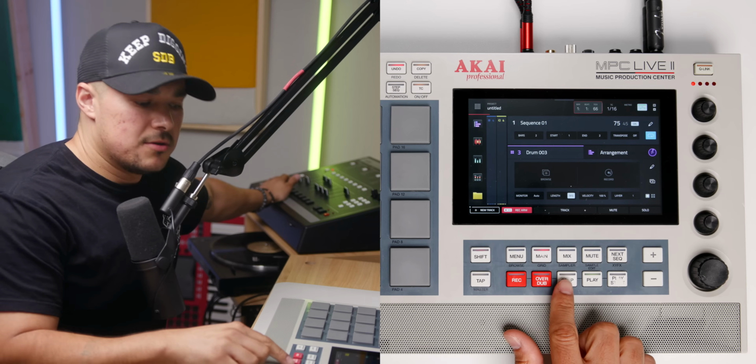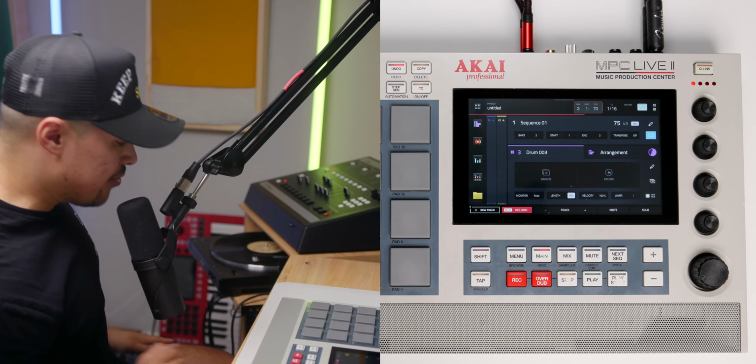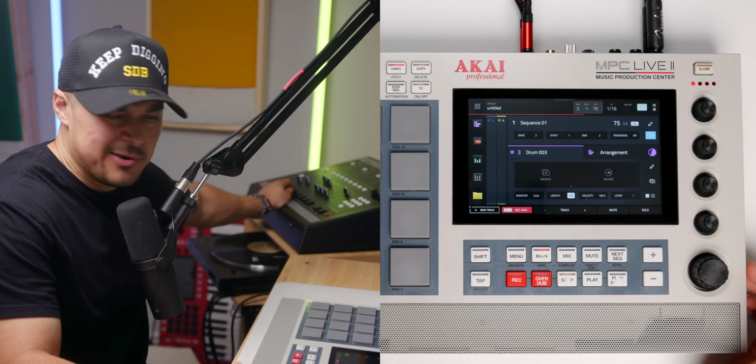But since we already have these drums going, let's go ahead and sample a record. Before we jump into a record, let's hear some chops that I had right here that actually sound really cool.